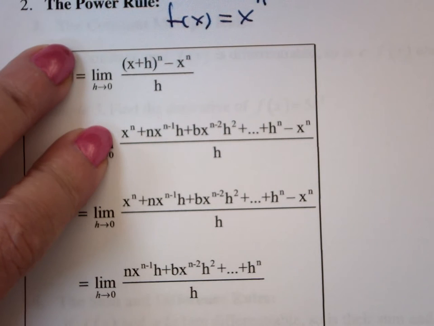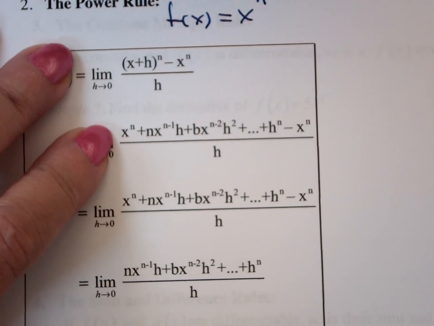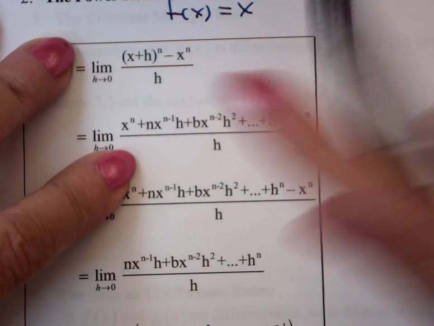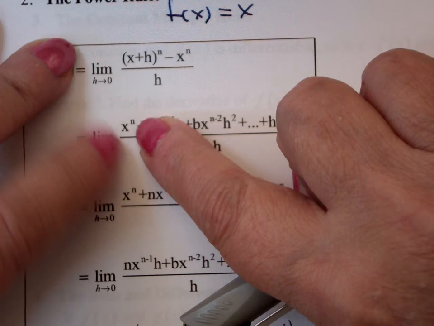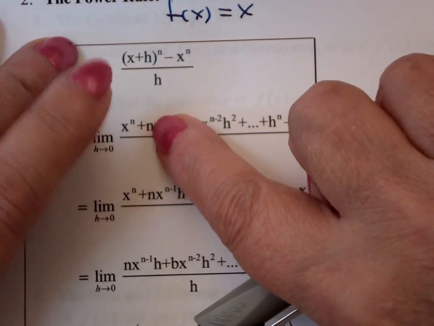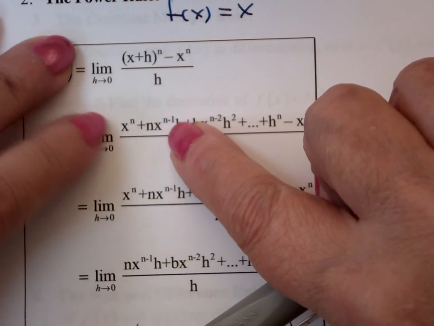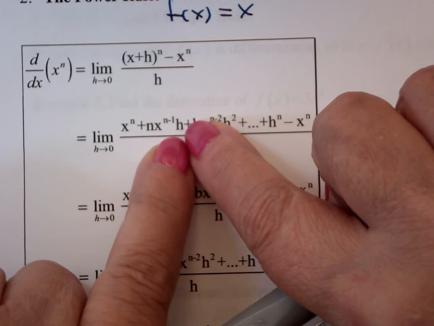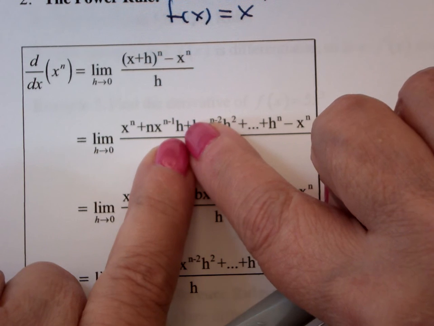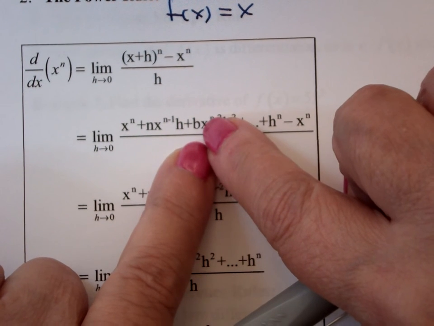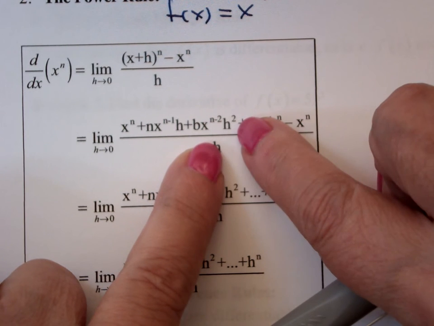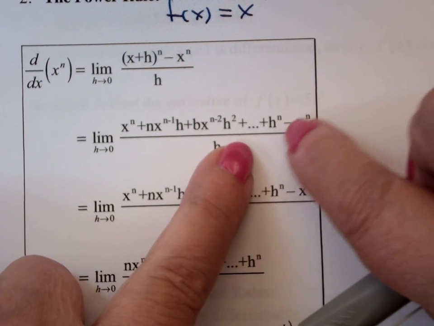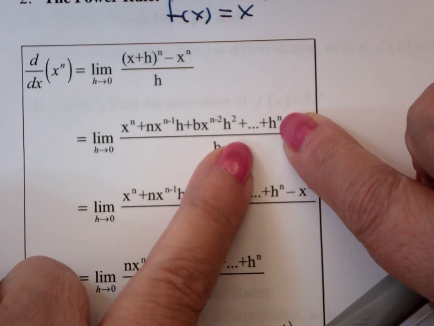Some of you may have seen it in college algebra, some of you may not have, and it kind of doesn't matter. What it says is this: I start out with x to the n, then there's going to be some number, x goes down in power, h goes up, then some number, x goes down, h goes up, all the way down till I end up with h to the n power.